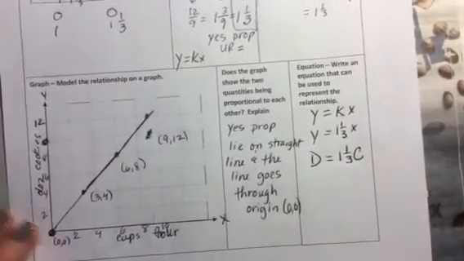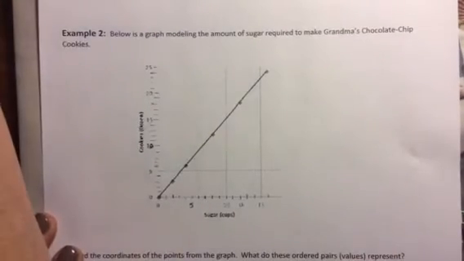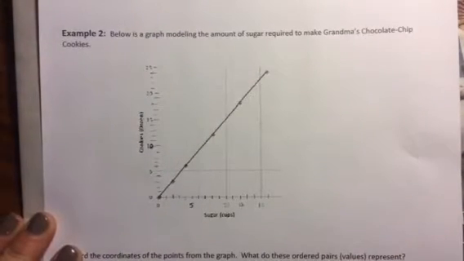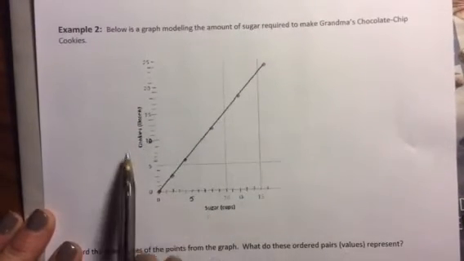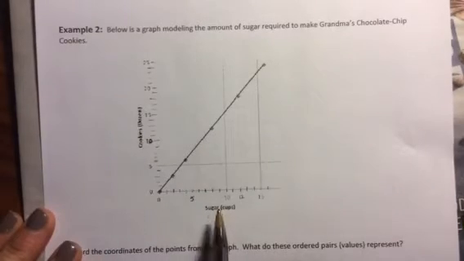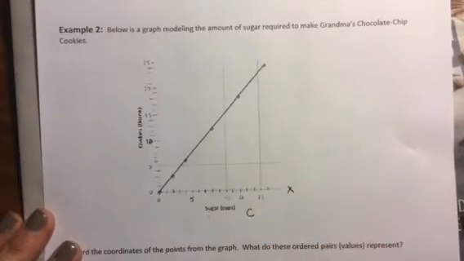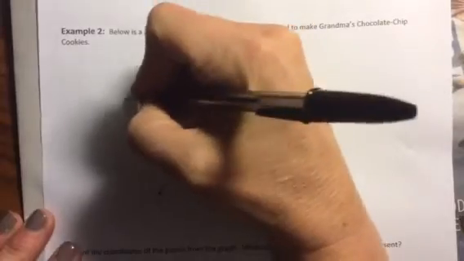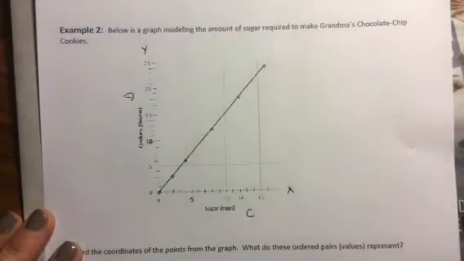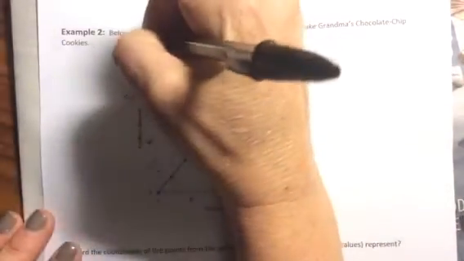All right, so then our next example says below is a graph modeling the amount of sugar required to make Grandma's chocolate chip cookies. So now we're looking at sugar instead of flour. And again, you can't make the cookies without the sugar. So this is going to be the independent variable x, or we could call it c again. And then the number of dozen, we could call that d, but we're also going to know that that's on the y. So down here is independent, and up here is dependent.